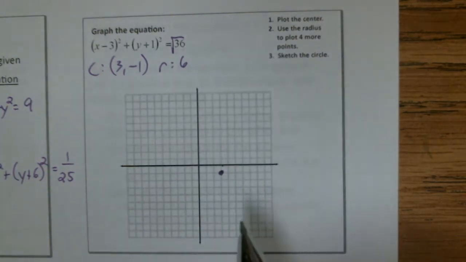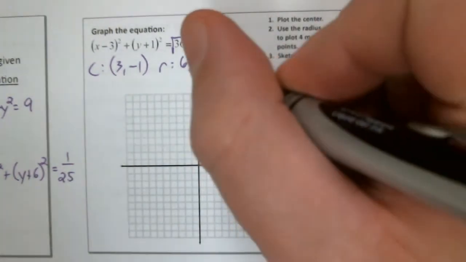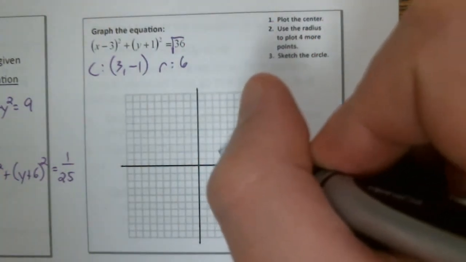Now it says use the radius to plot 4 more points. I'm going to use this radius of 6. So how do I plot a circle? Let's go north, south, east, and west. So I'm just going to count. 6. 1, 2, 3, 4.